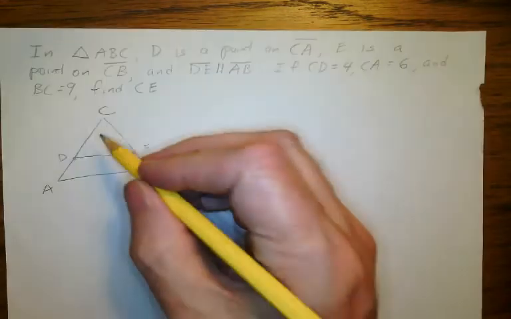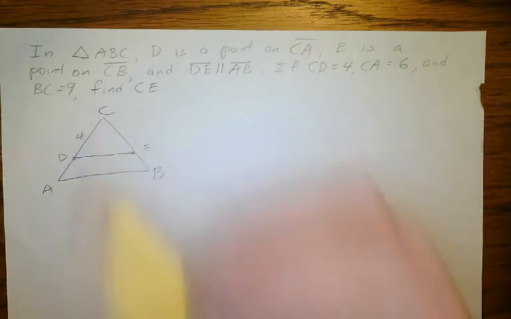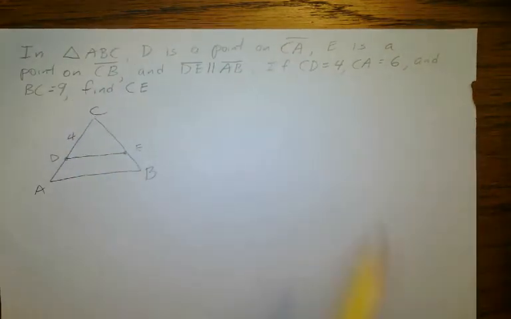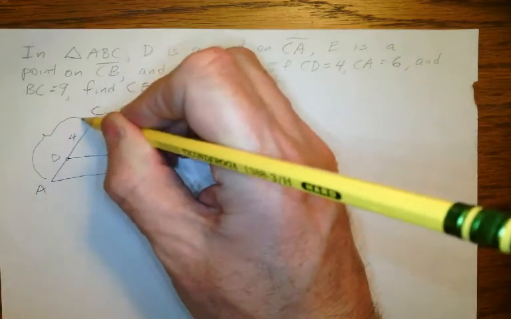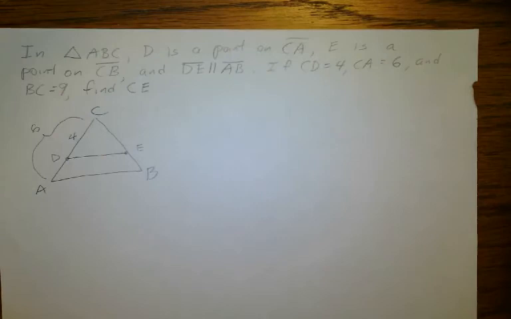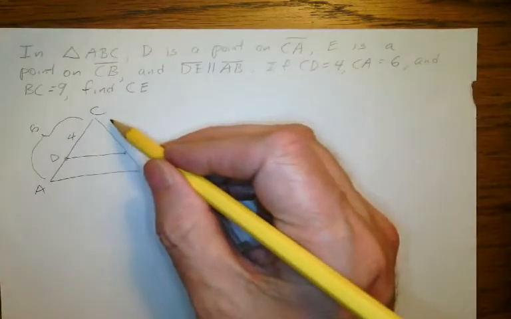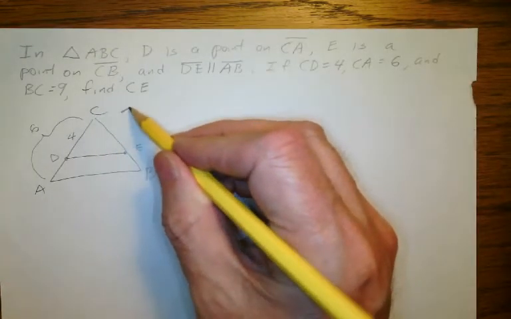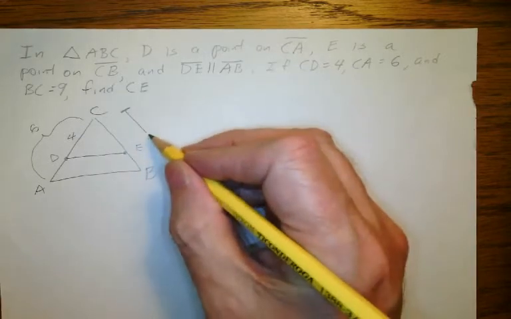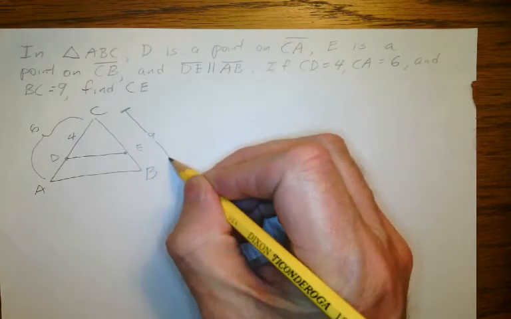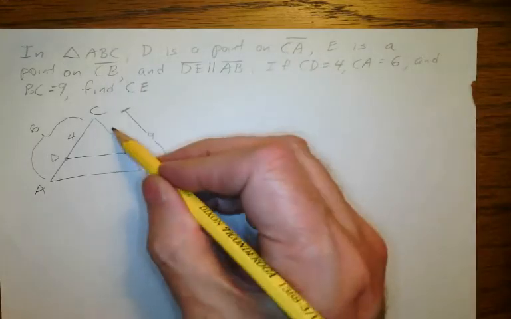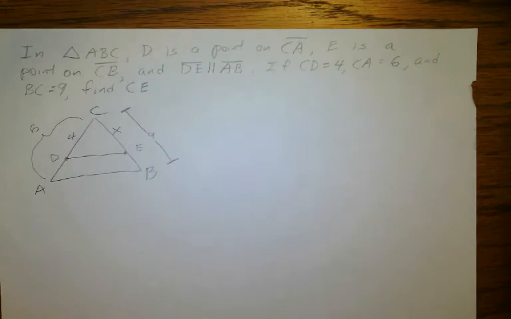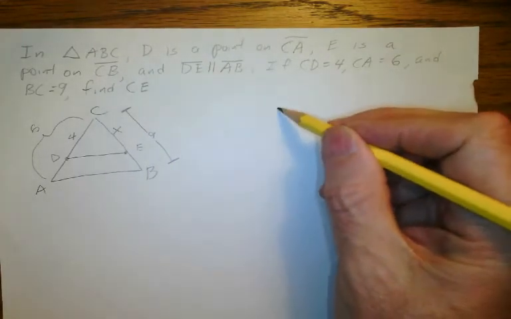We have CD is 4, so I'm going to label that side 4. CA is 6, so this whole side is 6. That's one way to do it. And BC, this whole side, another way to indicate the whole side is you can make a line like this, is 9. So all of BC is 9, and we're trying to find CE, so I'm going to put an X on CE.